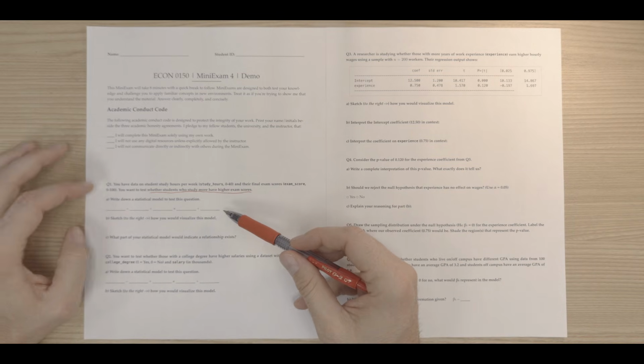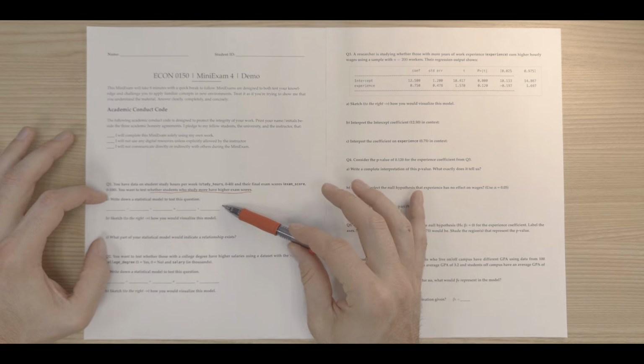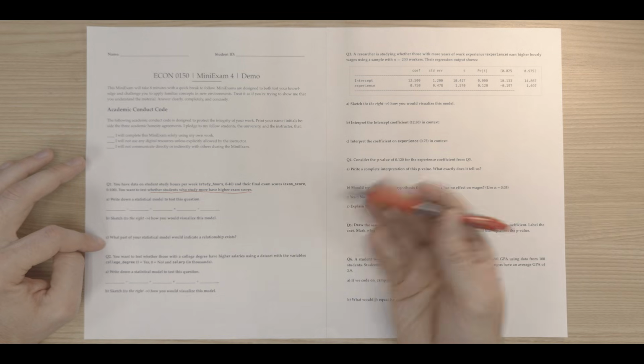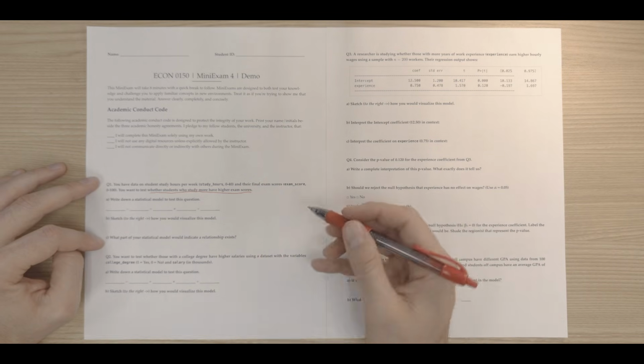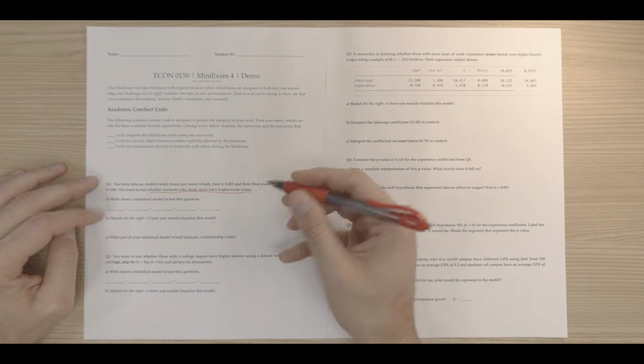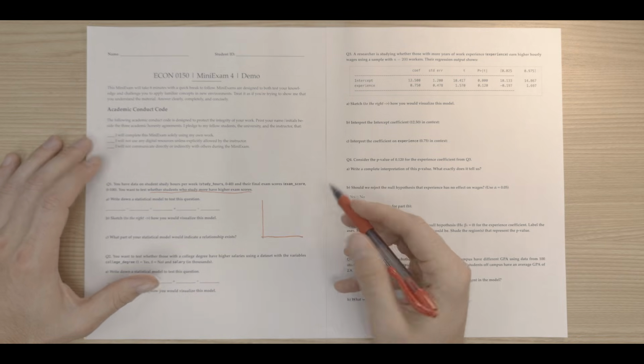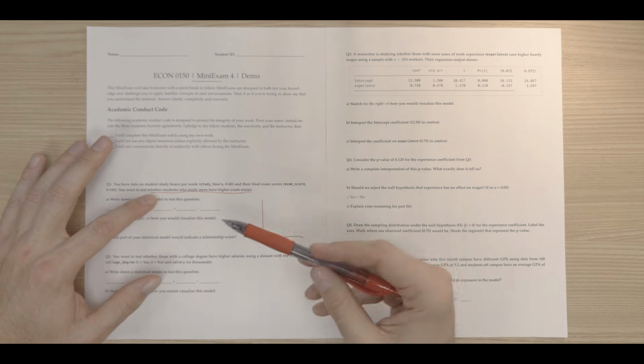The order of the questions is to start with the statistical model and then maybe sketch the model itself. But I'm actually going to start with the picture and then write down the model. So my question here is whether those who study more have higher exam scores.